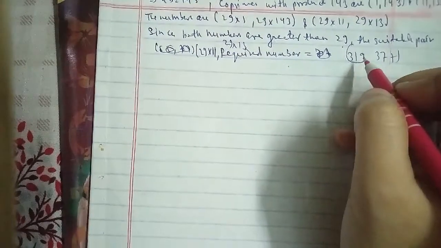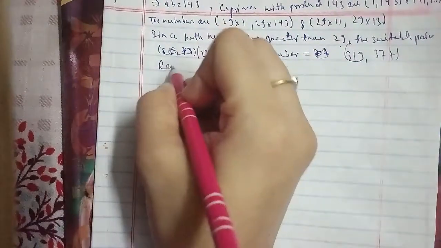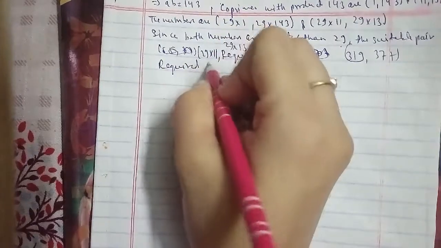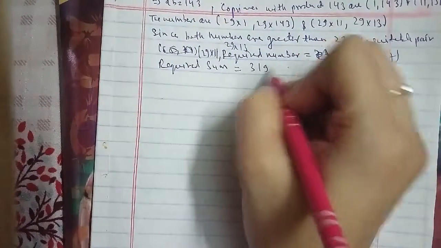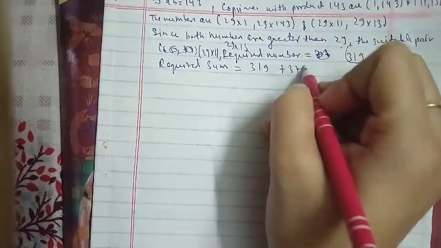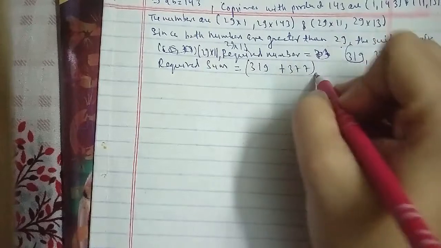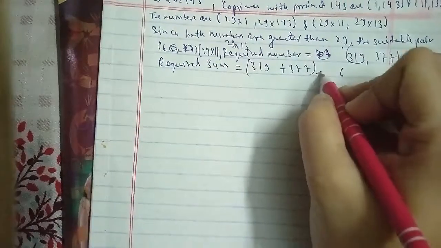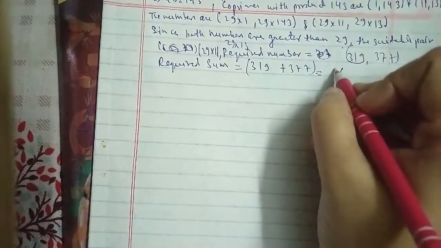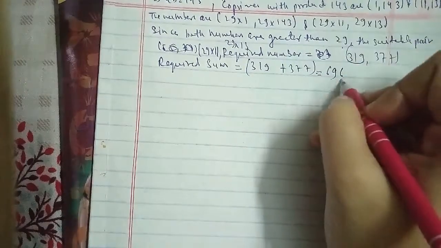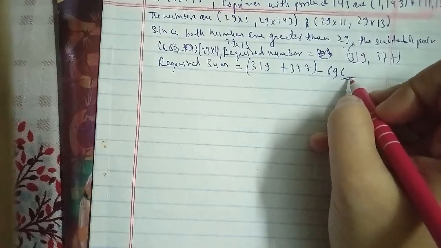So we can say that the required sum equals 319 plus 377: 9 plus 7 is 16, carry 1, and 1 plus 1 plus 7 is 9, and 3 plus 3 is 6. So 696 will be the right answer for this question.